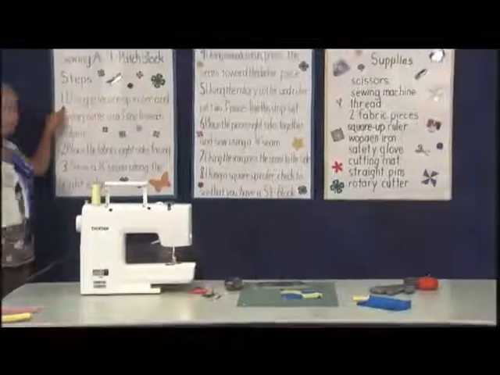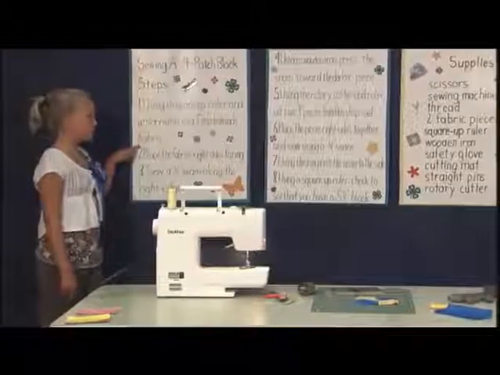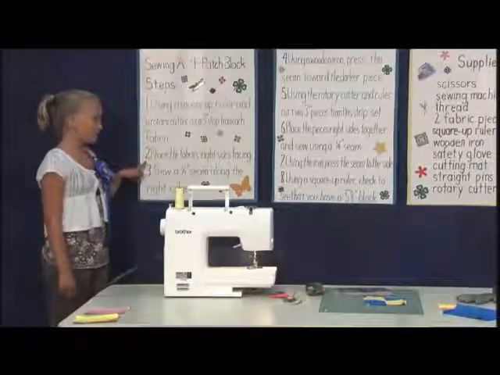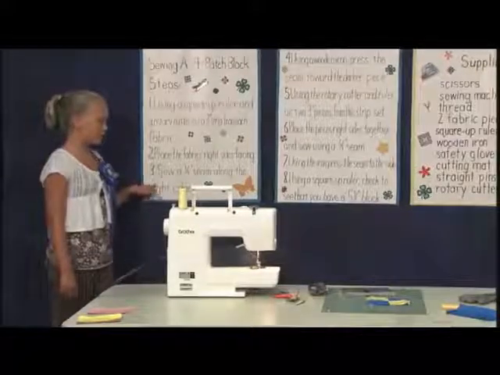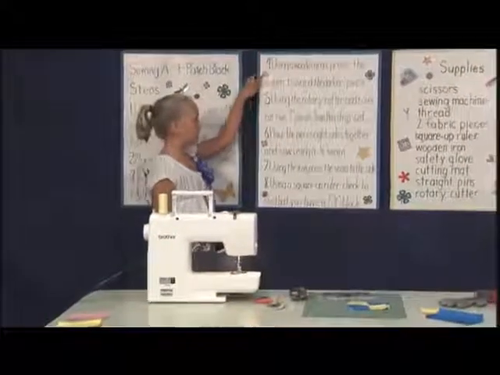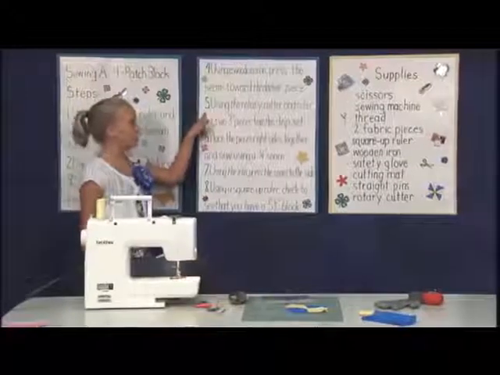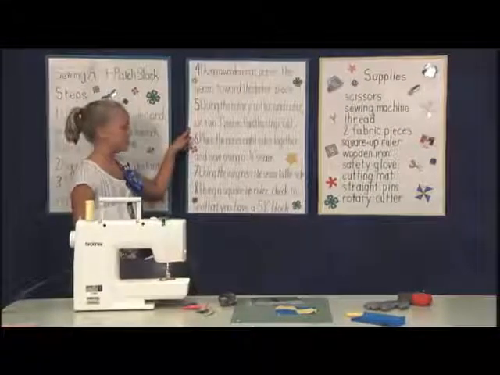Step 1. Using a square up ruler and a rotary cutter, cut a 3-inch strip from each piece of fabric. Step 2. Place the fabrics right sides facing. Step 3. Sew a 1/4 inch seam along the right edge. Step 4. Using a wooden arm, press the seam toward the darker piece. Step 5. Using the rotary cutter and ruler, cut 2 3-inch pieces from the strip set.